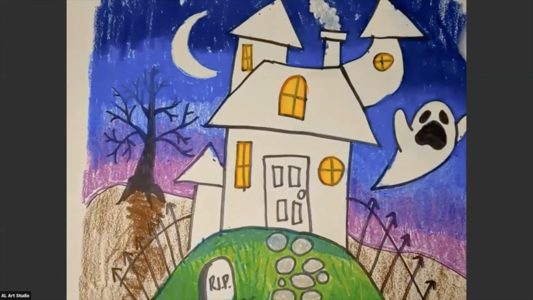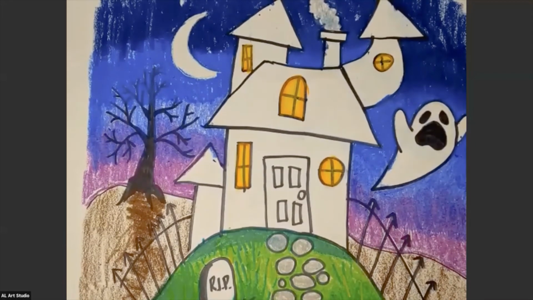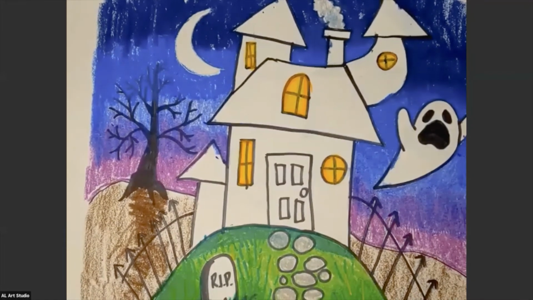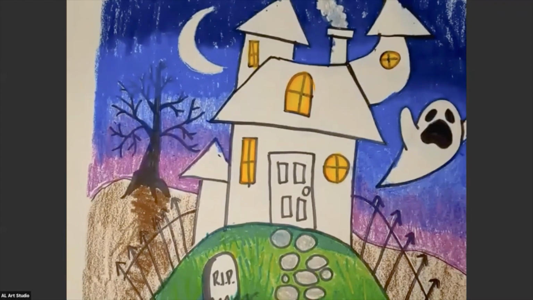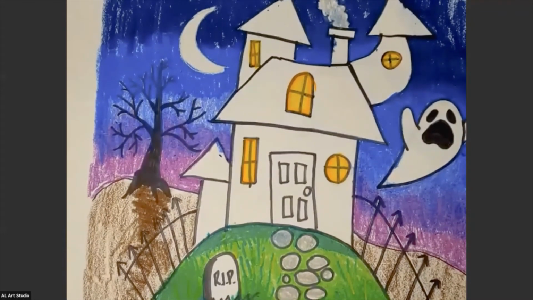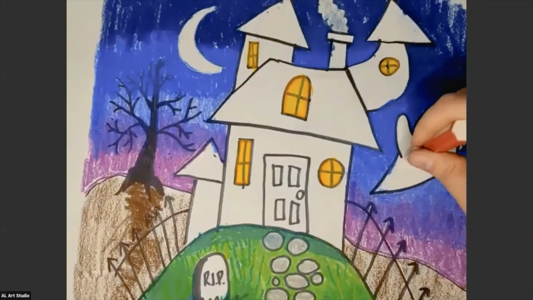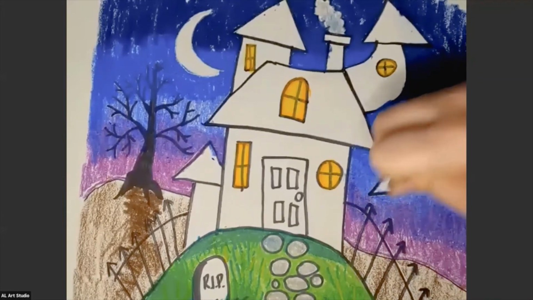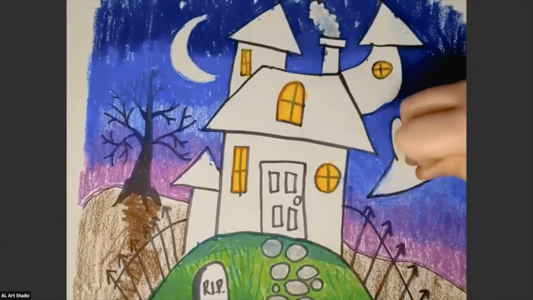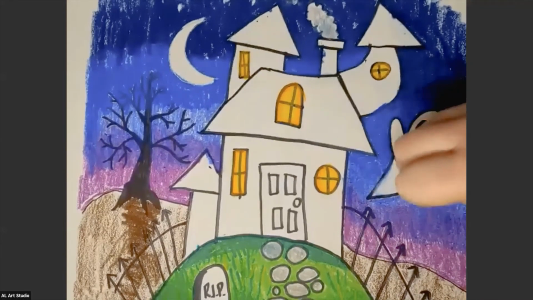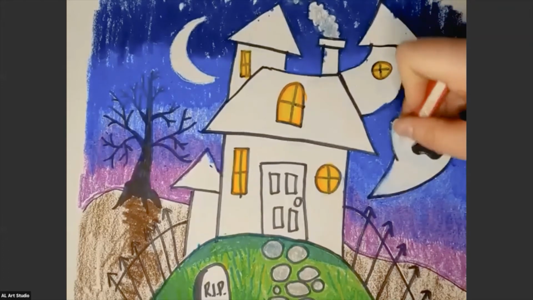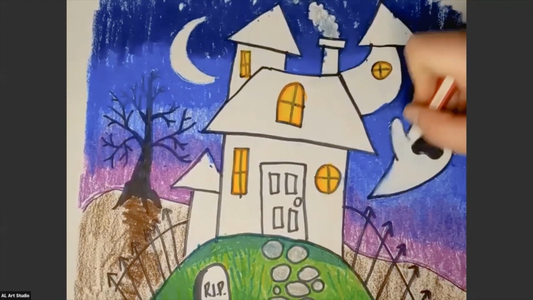So the things that are white in oil pastel, you can leave those blank, or you can fill it in with the white. I think I'm going to fill mine in with the white because I want to blend like a little shadow. So I'm going to fill this in with the white to make it look more finished. Wow. Rainbow.